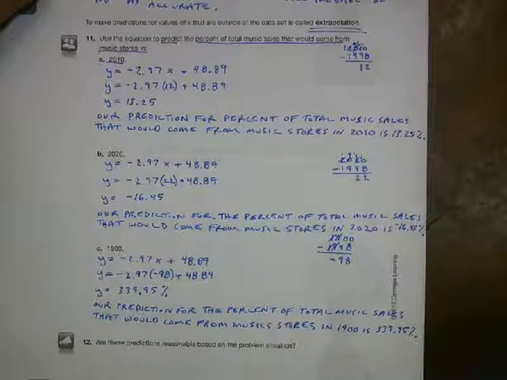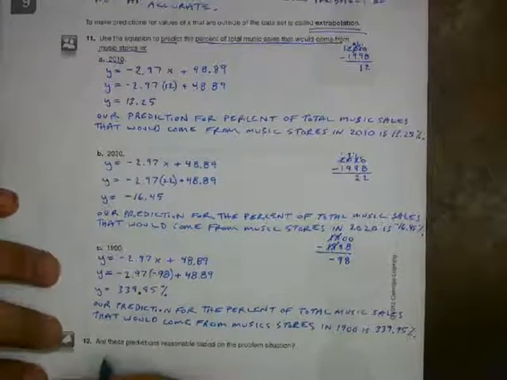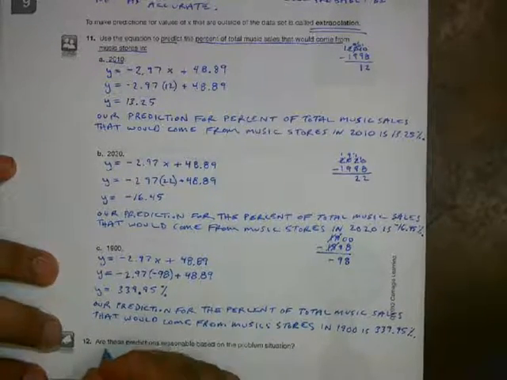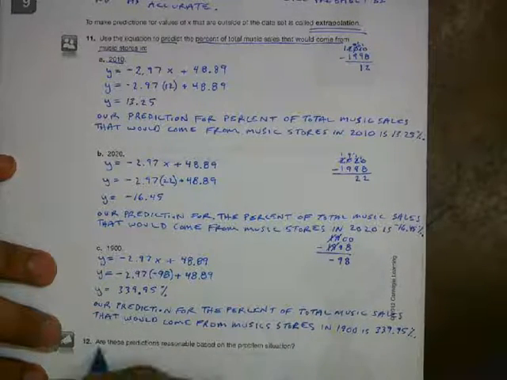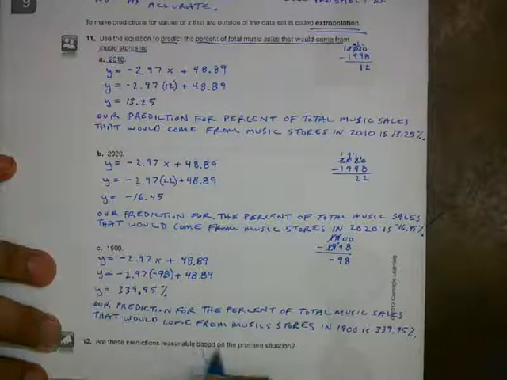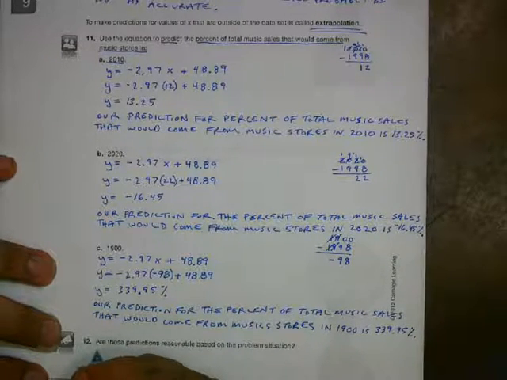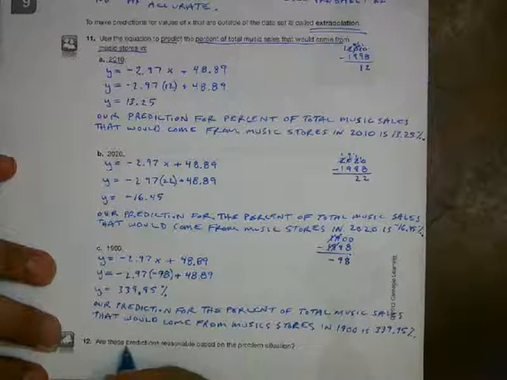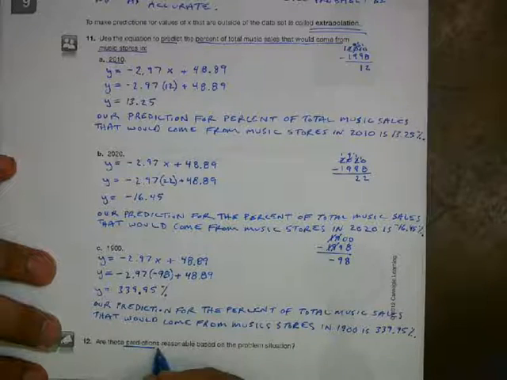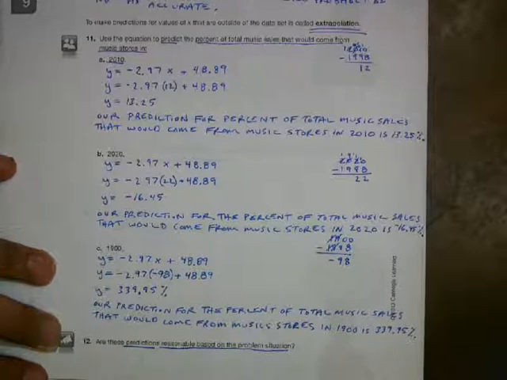So let's go ahead and write that out. And we can use this here. Are these predictions reasonable based on the problem situation? So we could say the 2010 prediction is reasonable based on the problem situation. So let's write that out first.